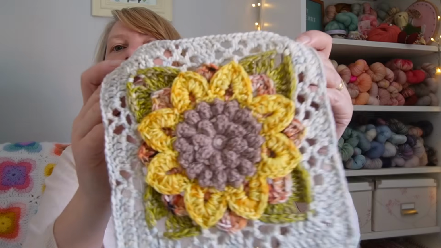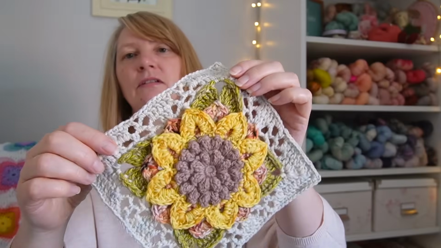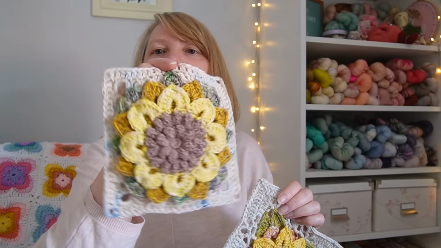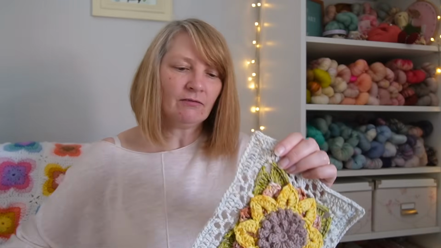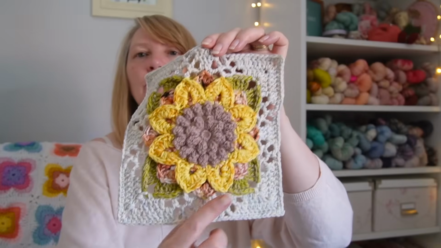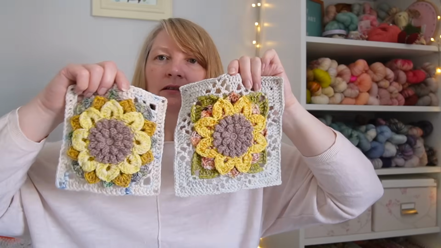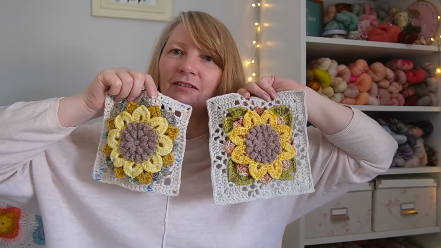So then I had another go and did it this way. I've done the leaves very differently, which again I quite like. These look more flowery, these leaves sticking out of the sides. But I do kind of like the laciness of the border around this one. So yeah, I'm not sure. What do you reckon? Which one would you go for?